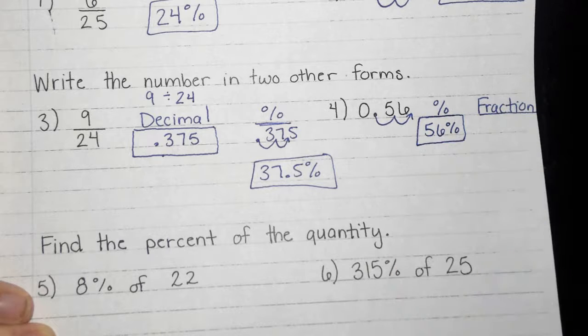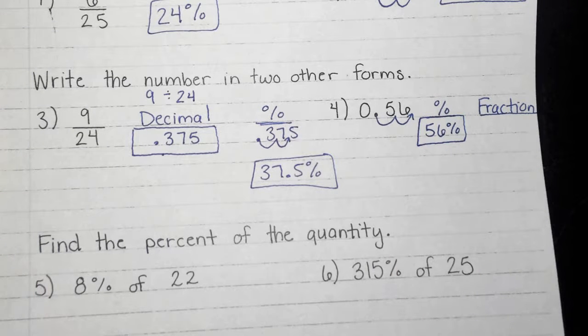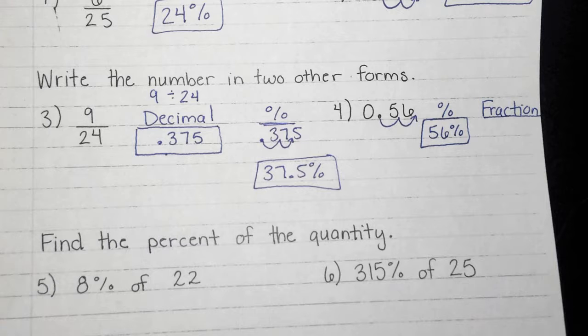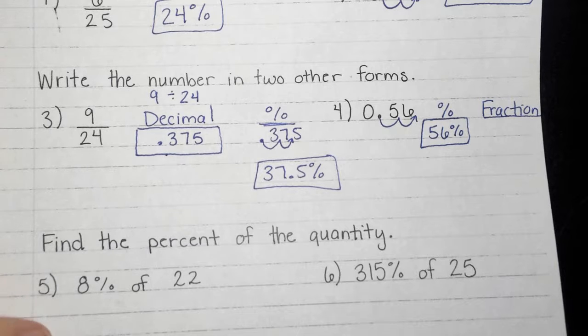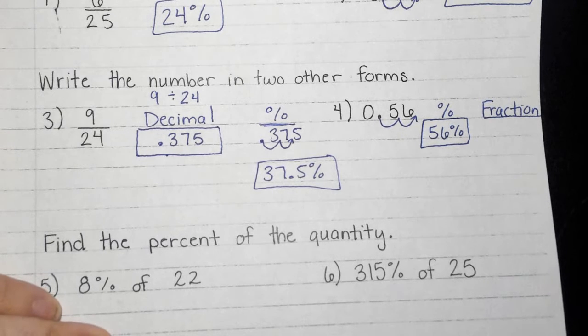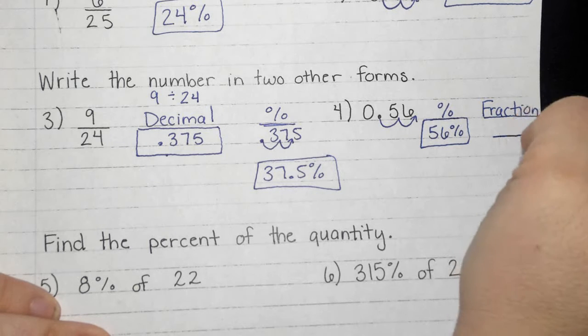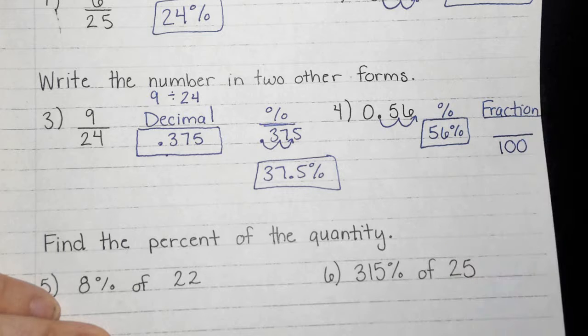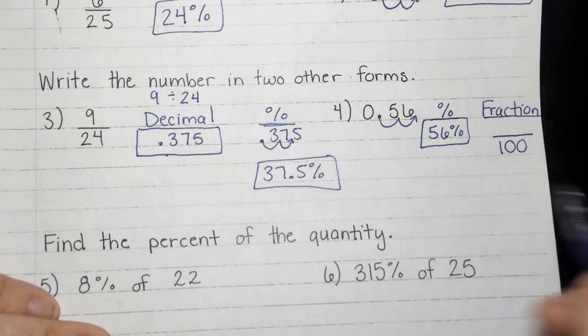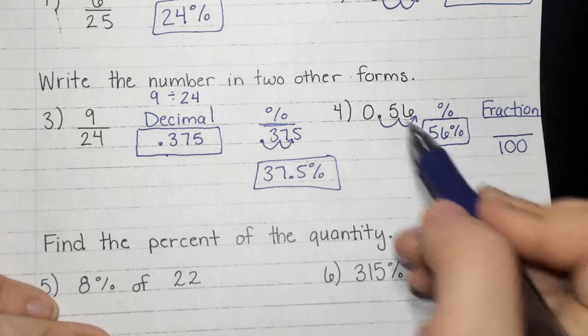Okay, so that was super easy. Now we got to make it a fraction. So we got to think a little bit. Don't let your brain shut down because you saw the fraction word. Okay, what do I need to do? Okay, so 100 does go on the bottom. And why does 100 go on the bottom? Because percents are always out of 100. Okay, so 56% is out of 100. That's true. But let's look back at that decimal.